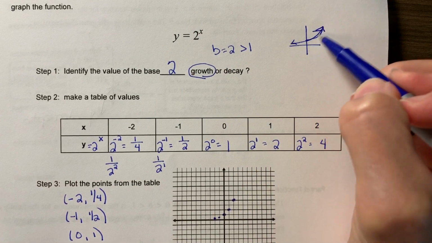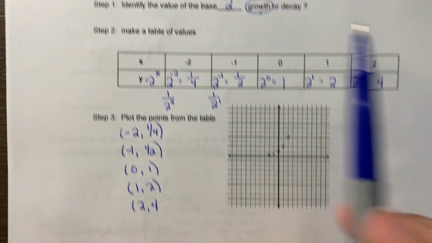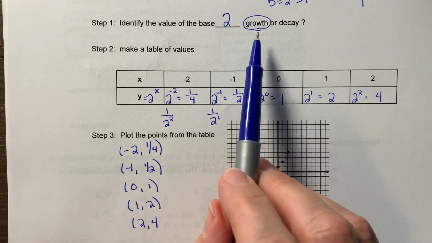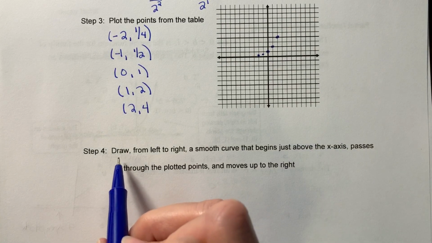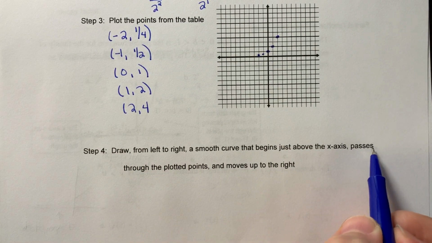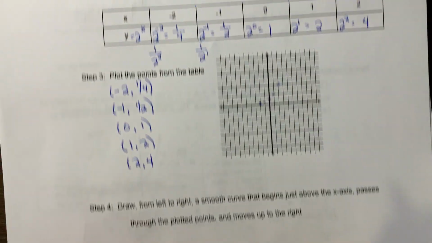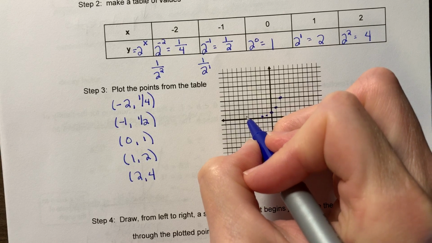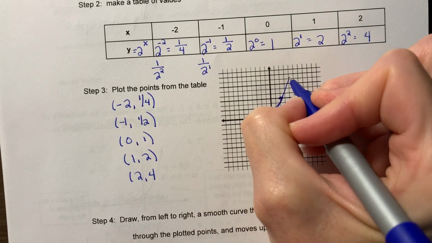Our graph is going to have this general shape, which is what it should, because we set up here it's a growth model. Okay, so this says, draw from left to right a smooth curve that begins just above the x-axis, passes through the plotted points, and moves up and to the right. So that's what we're going to do. That's our last step, draw our graph.